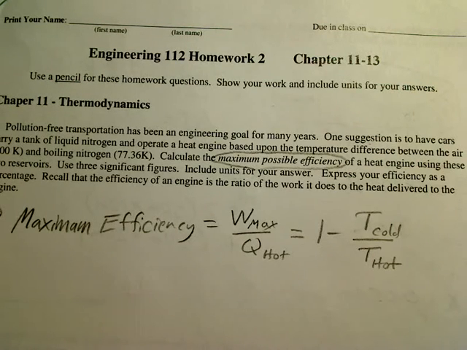This is video help on homework number 2. I'm going to do this really quick, so if I'm going too fast, be sure to pause the video.